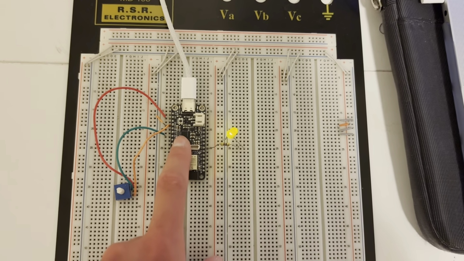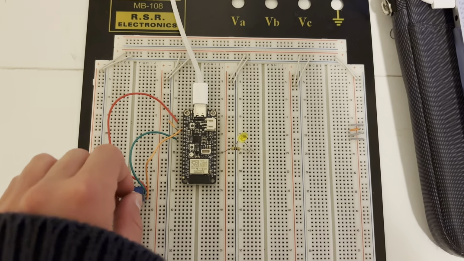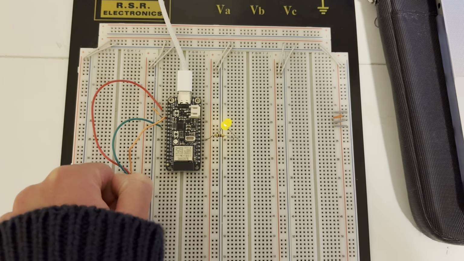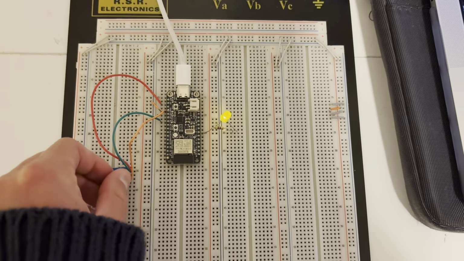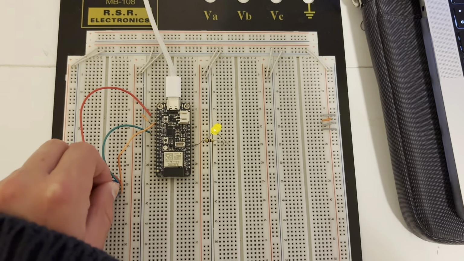So now on button press 3, we should regain control over the frequency. You can see that it gets really slow when I turn it one way, and really fast when I turn it the other way.